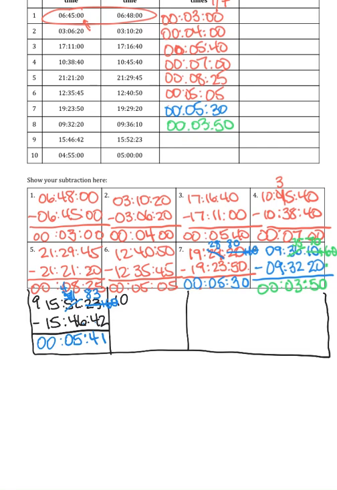So as long as you are borrowing within the same units, like if you're borrowing within minutes, then you can use the regular borrowing thing. It's only when you're switching between minutes and seconds and hours that you have to worry about the weird time math thing. So this final answer up here should be 0 hours, 5 minutes, and 41 seconds.